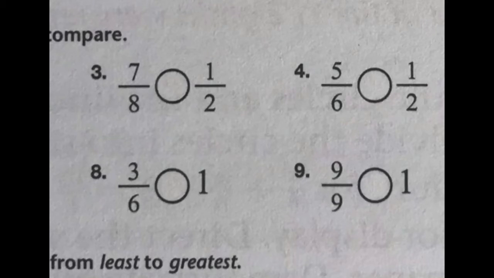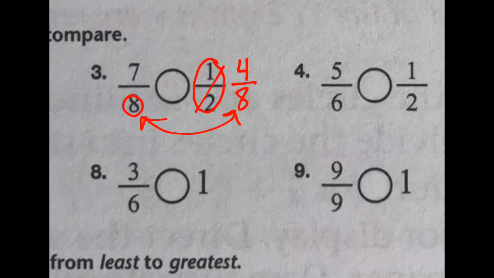7/8. Well, what do we know about a half? 1/2 of 8ths would be 4/8. Because remember, we want to compare like denominators. So I chose 8. Half of 8ths, something divided by 8ths, would be 4/8. So let's compare 7/8 and 4/8. 7/8 would be greater than 4/8.